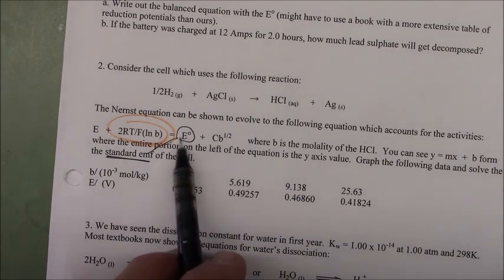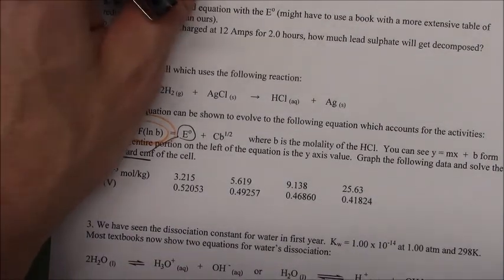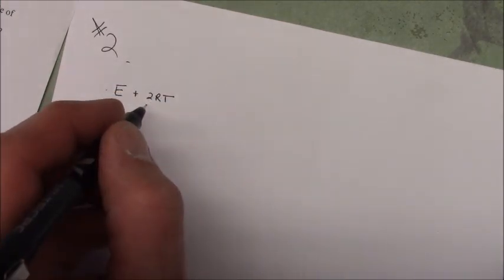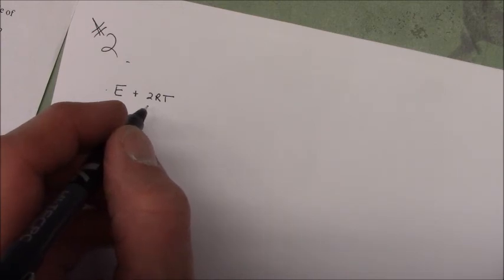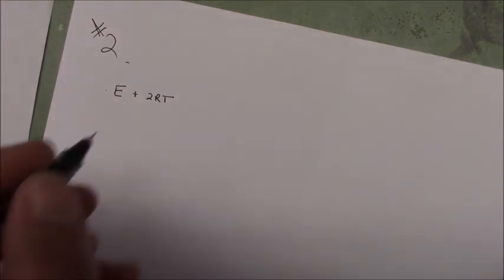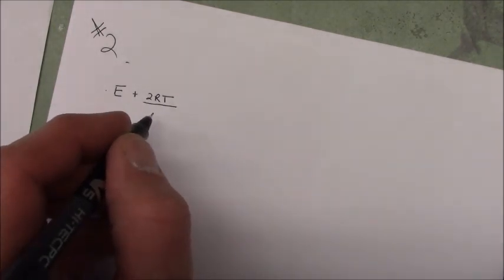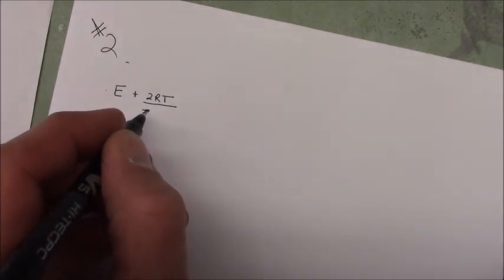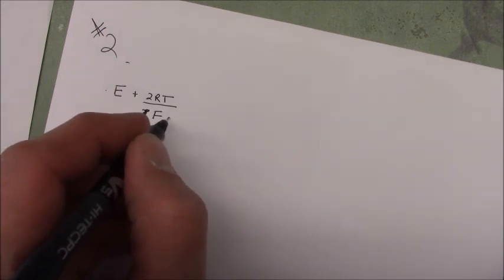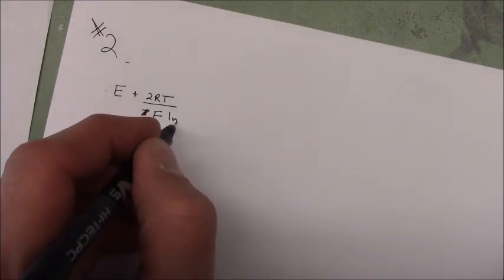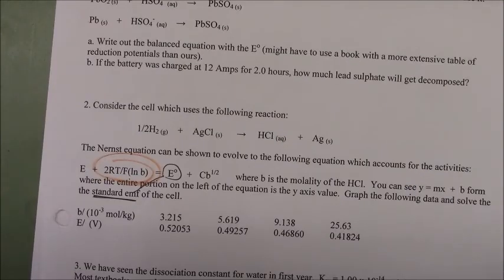The y-intercept is going to be the E naught value. So it looks to me, if you have E plus 2RT, right? I just noticed something here. F, ln B. Interesting. I don't remember this stuff.